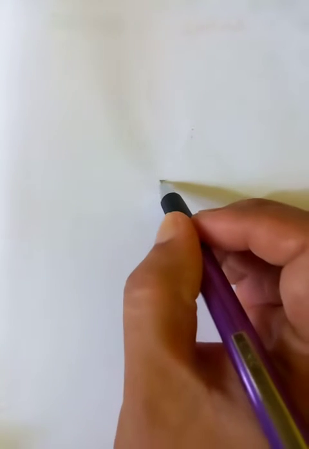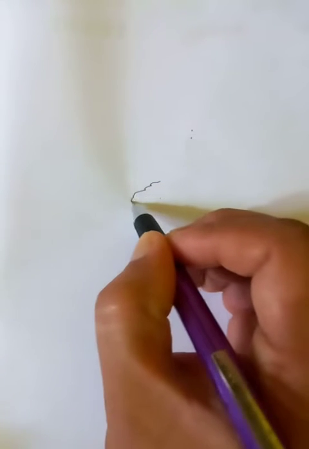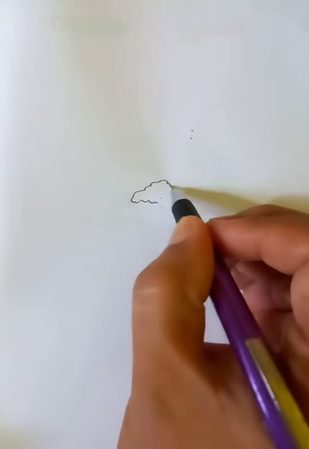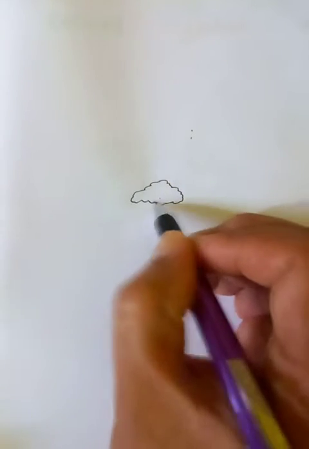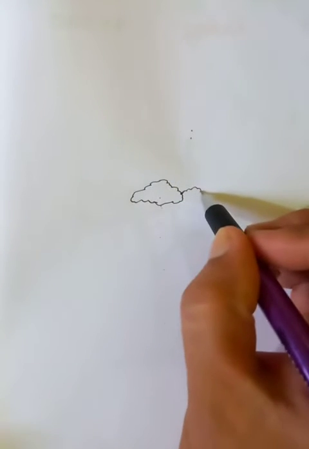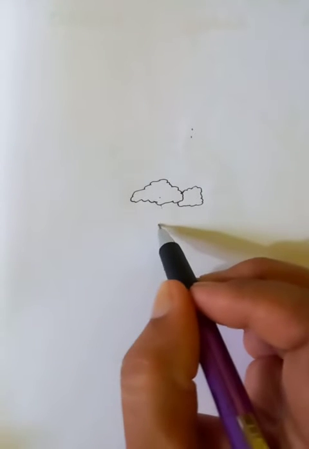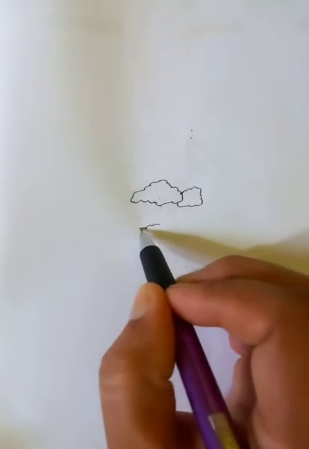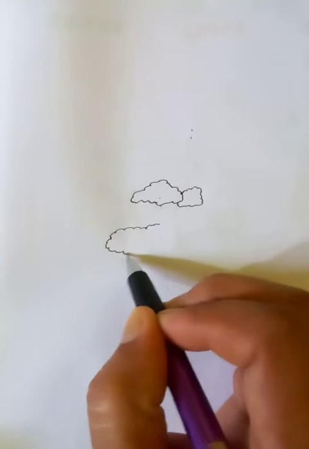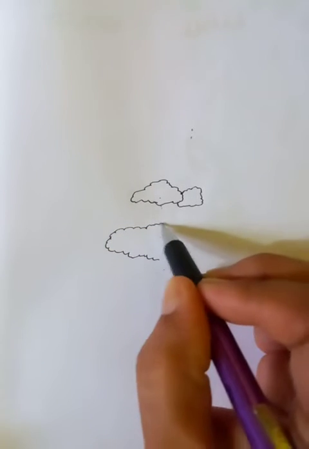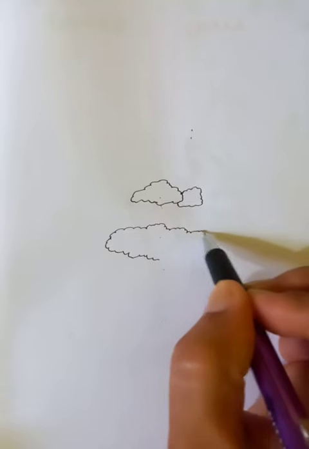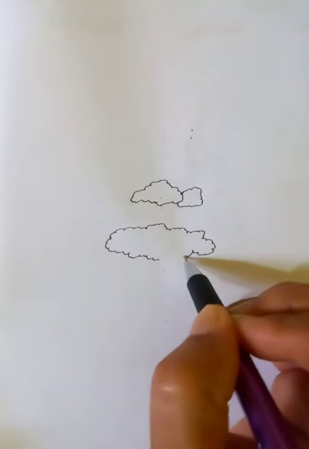Hi, how are you? Today we'll draw a very easy tree drawing. We can initialize this by drawing some clouds here. Little cloud on the right side. One bigger cloud here. You know the clouds in the sky which float in the sky. So these are the clouds.